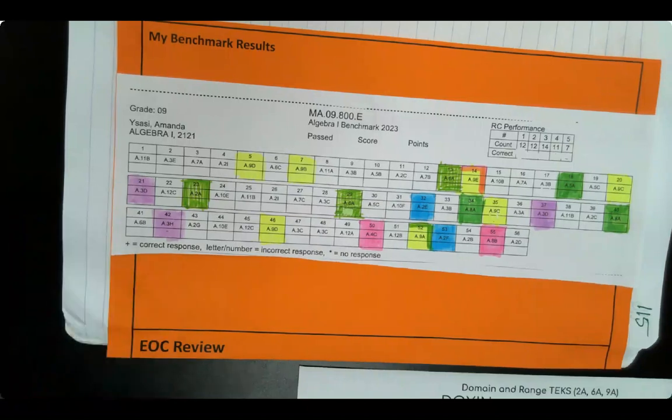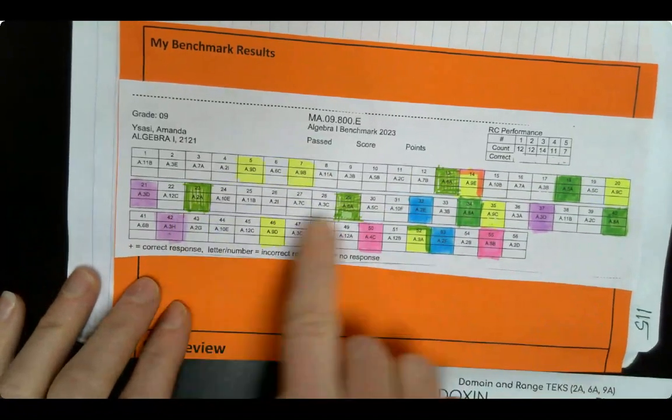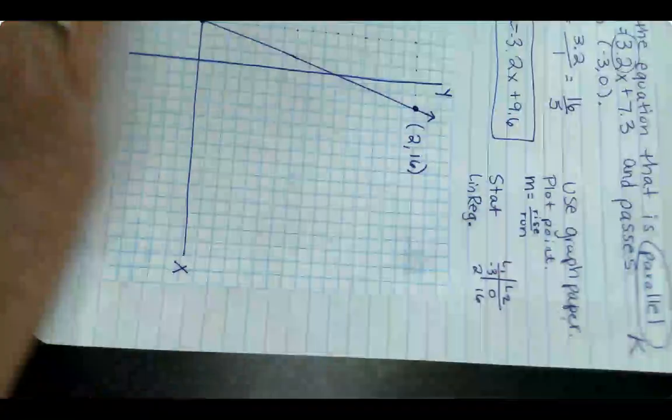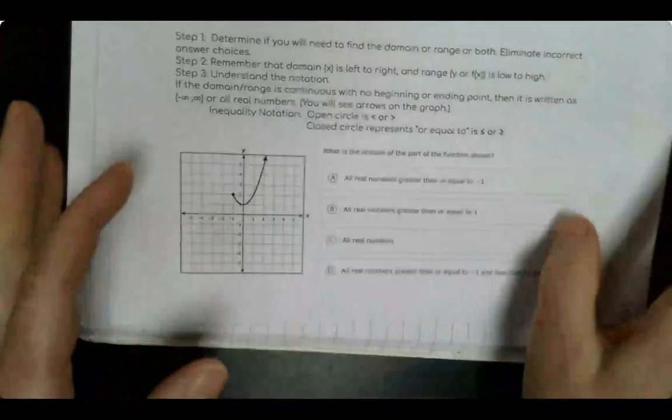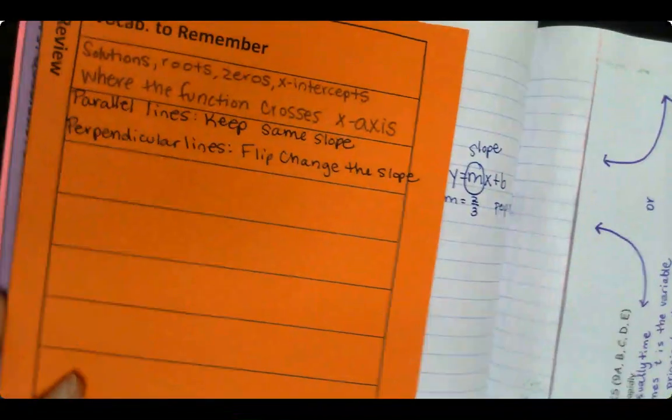So we are going over domain and range today. You're going to need two highlighters. The skills are number 13, number 23, number 29, and 52. So domain and range. Let's go ahead and write vocabulary down real quick.